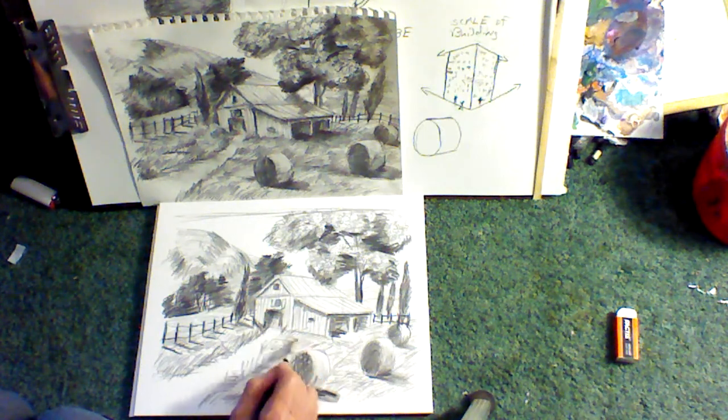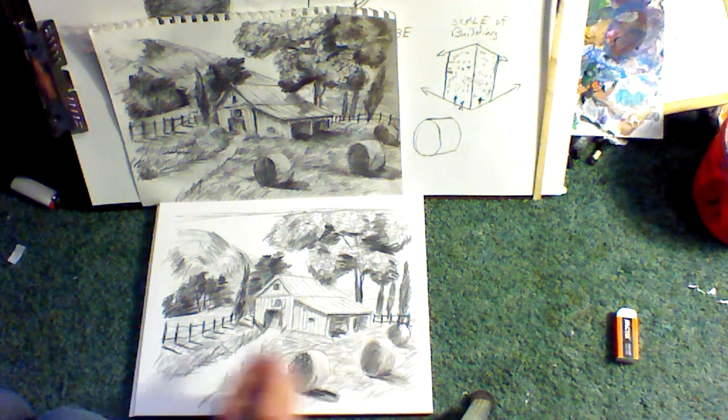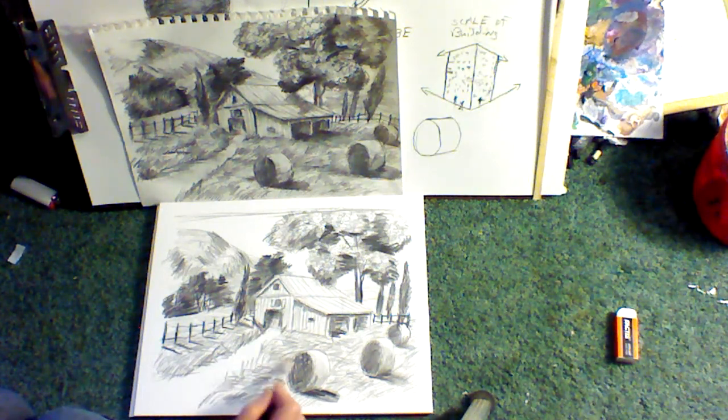A little time spent in here so that we get a value to all of this grassy area. So a little time spent with it, but shifting those marks, those directions of those marks, constantly.